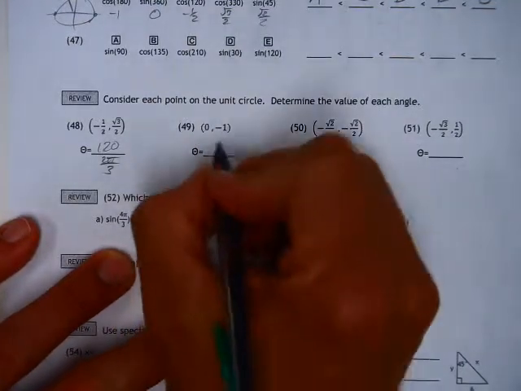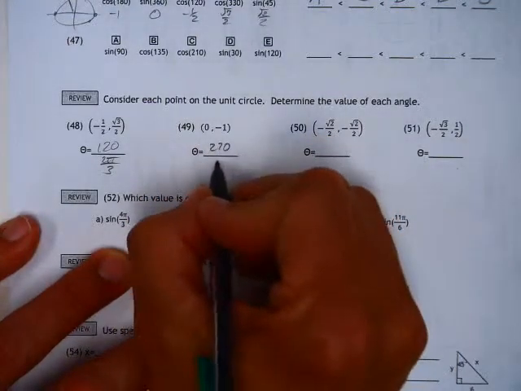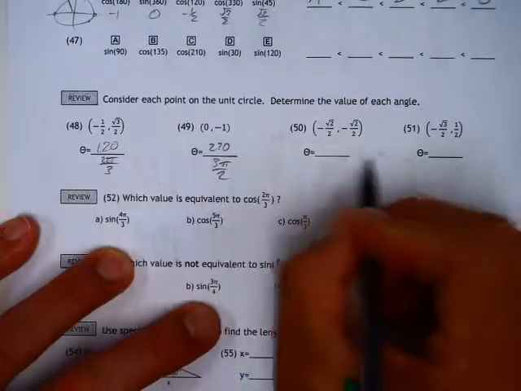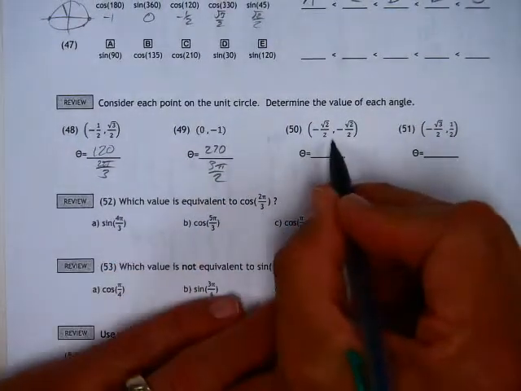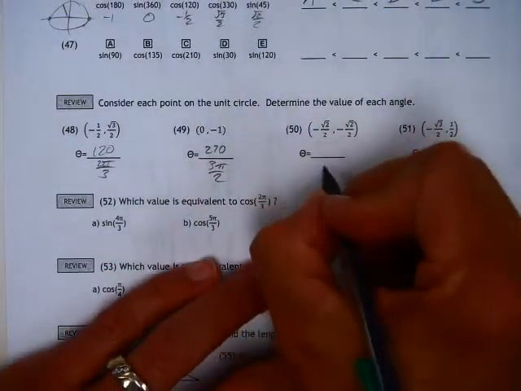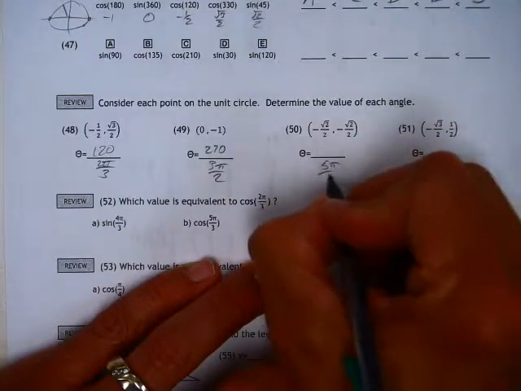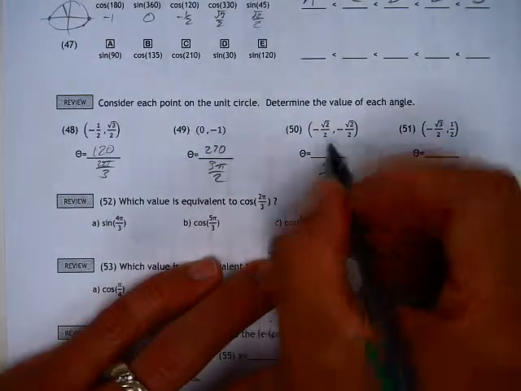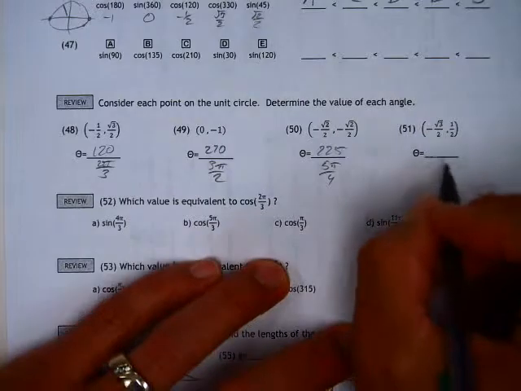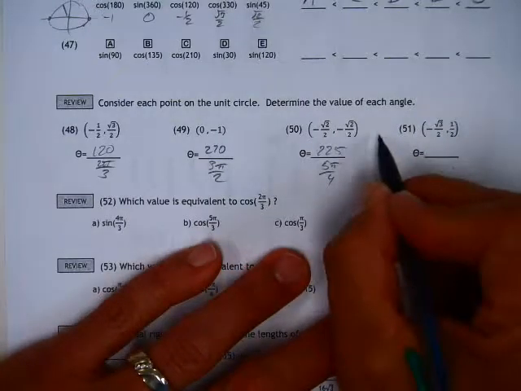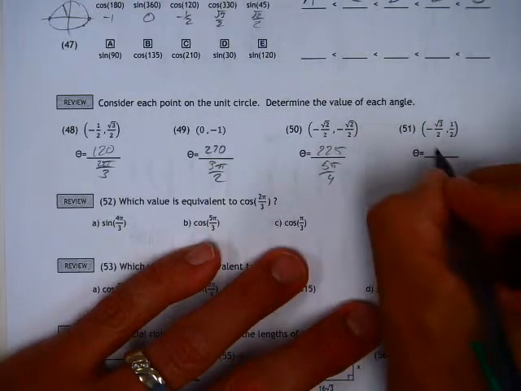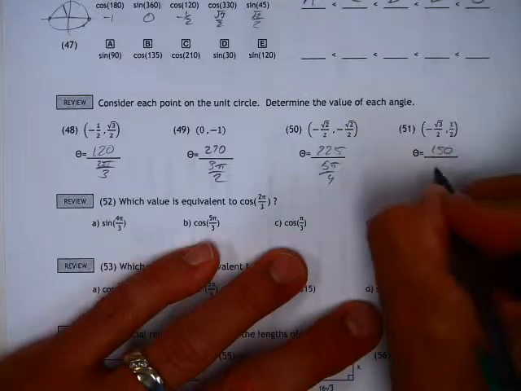0, -1, that's straight down. That's either 270 or it's 3 pi over 2. Radical 2, it's a denominator of 4, and so that's 5 pi over 4, which is in the third quadrant, or it's 225. And then this thing here, back √3/2, and then up 1/2. It's a short triangle. That's 150 degrees, or it's 5 pi over 6.